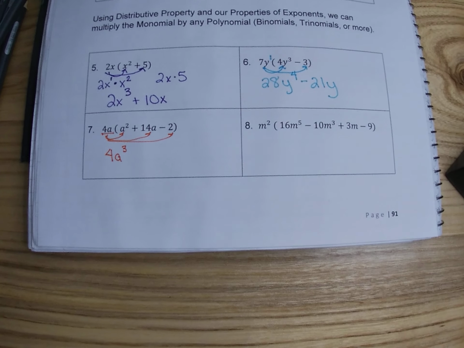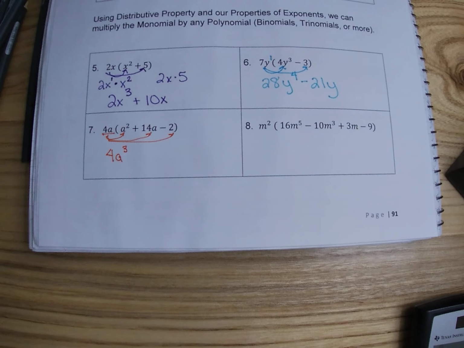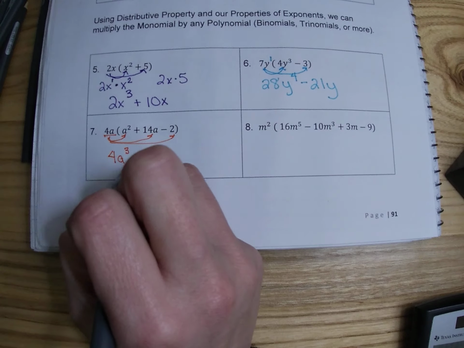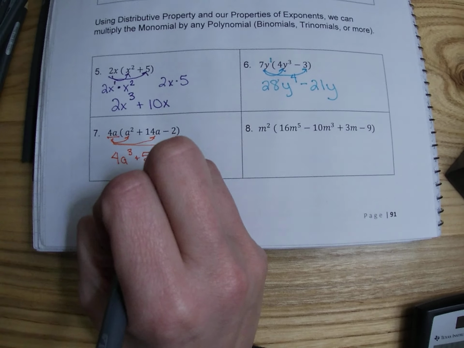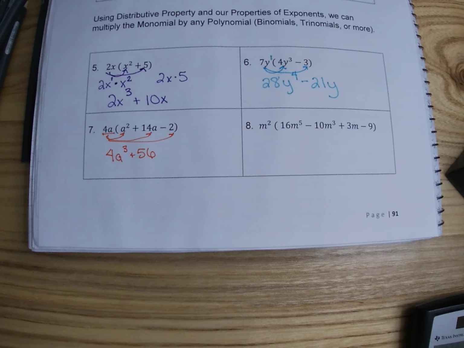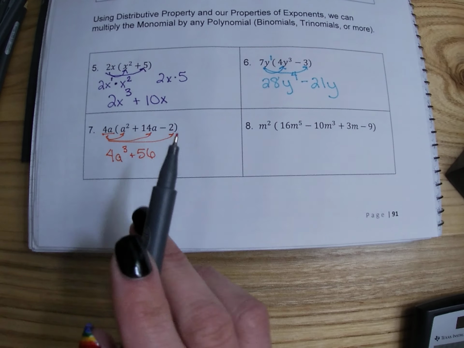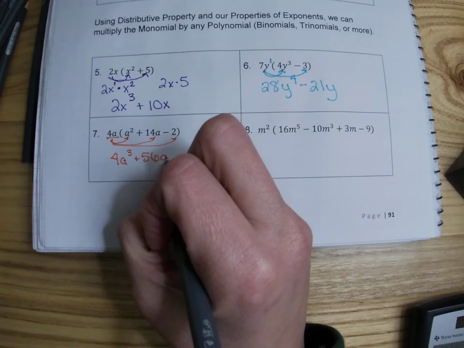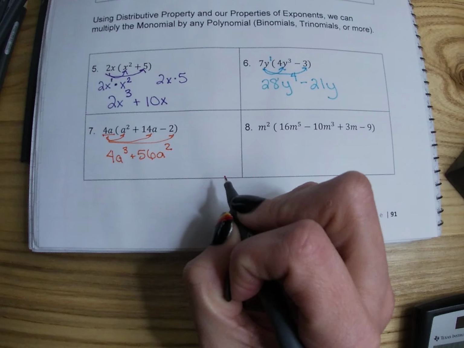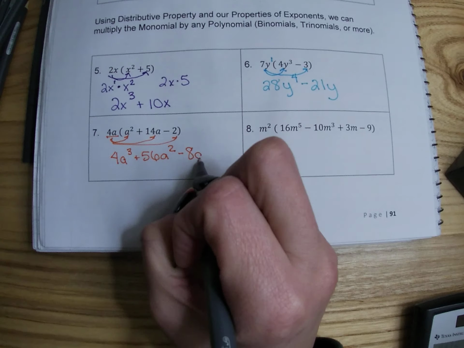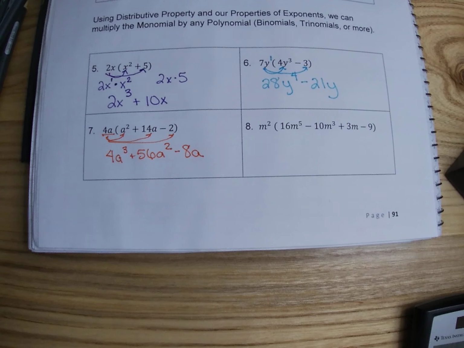Then we go to the next one. So now we have 4 times 14. If you need a calculator to do that, that's fine. We're just taking 4 times 14 and getting a positive 56 because it's a positive 14. Again, we are adding the exponents. So we have an a to the first power times an a to the first power, which will give us an a squared. And then 4 times negative 2 gives us a negative 8. And that a is just coming along.